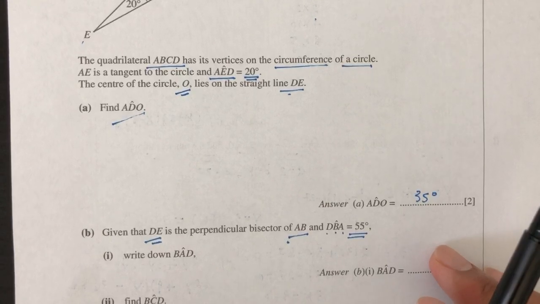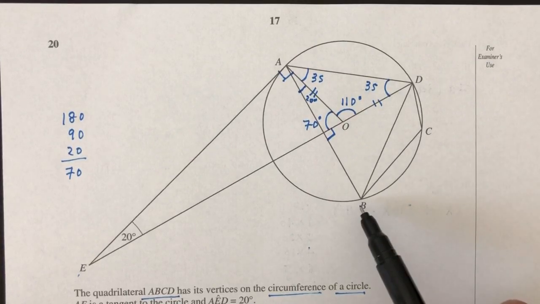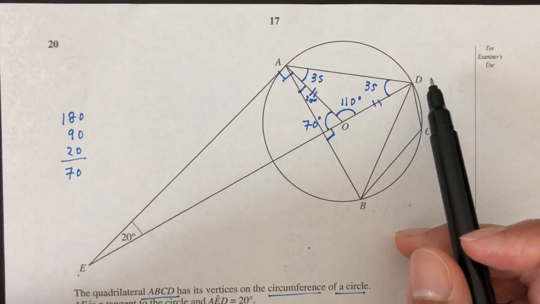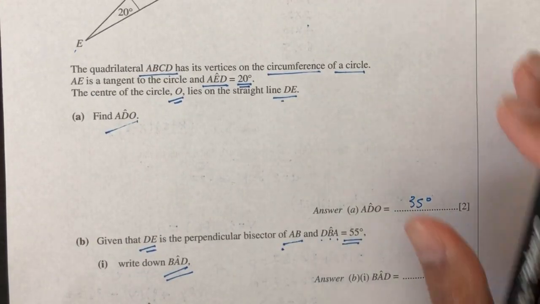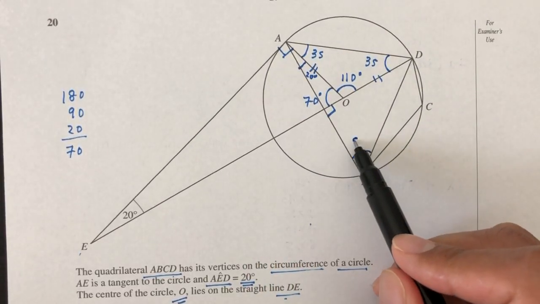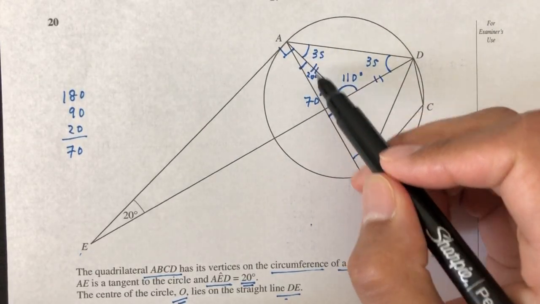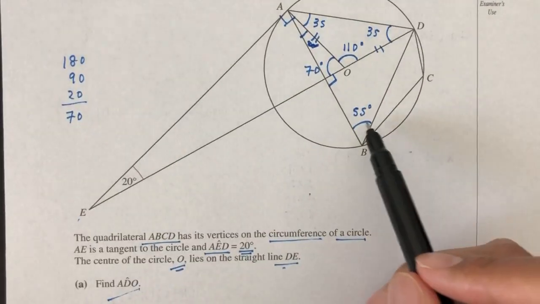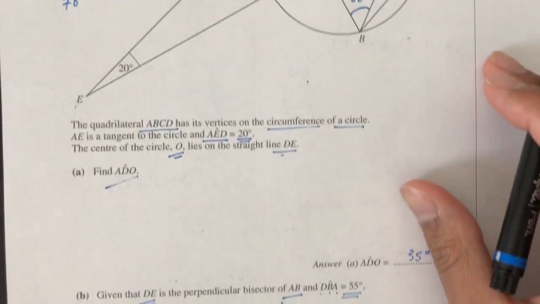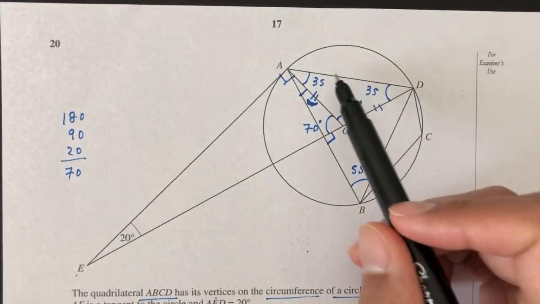So the question will be, write down BAD. So where's BAD? Sorry, I'm kind of confused. I think I messed up here. DBA as well. DBA, okay, this is 55. And we have to find the value of BAD. So this is not 20 because this is actually 55, not this one. Sorry. So we have to find BAD. So this one.